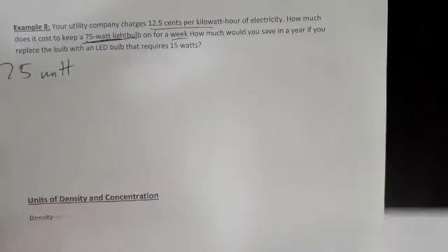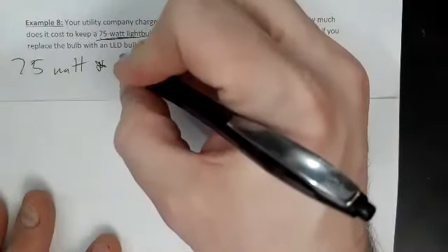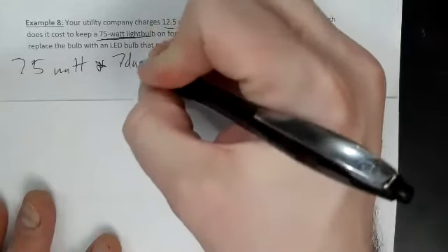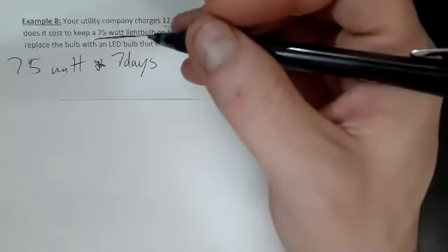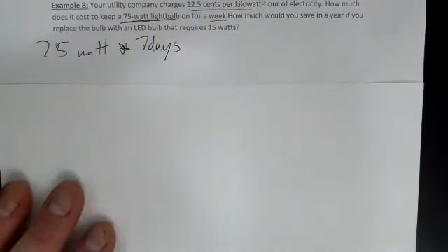And you might need to pull out some more paper. I probably did not leave you enough space for this one. This one's a pretty involved problem. So we're going to go with 75 watts, and we're going to go 1 week. I'm going to jump to 7 days, if that's fair enough. So we're going 75 watts for 1 week, which is 7 days. We're multiplying those things together.